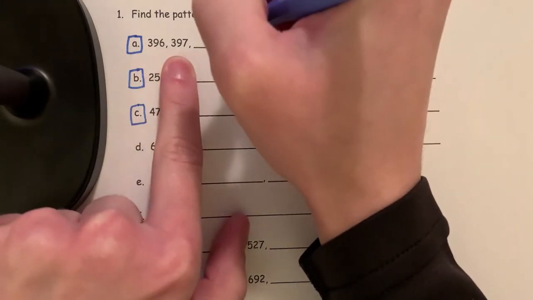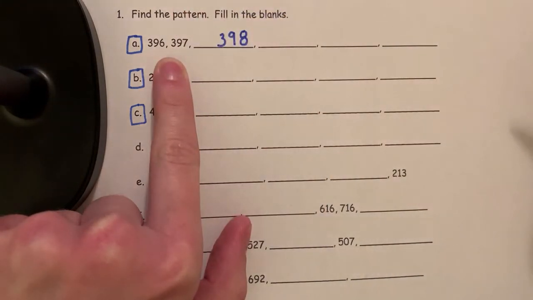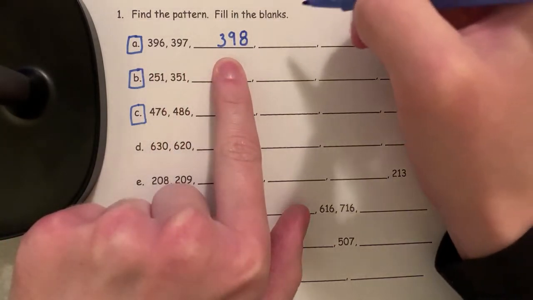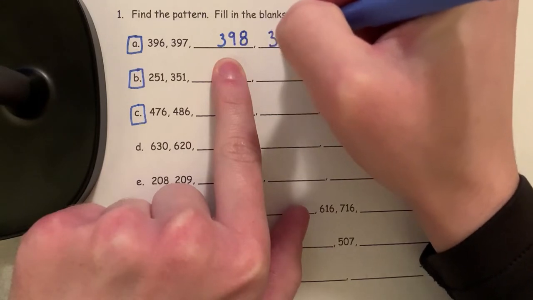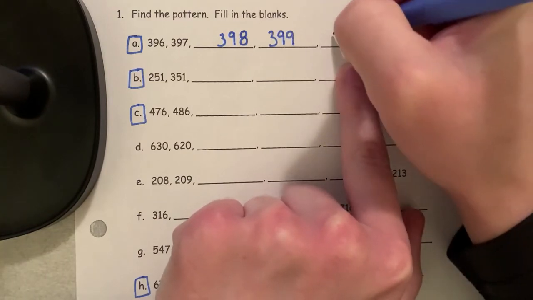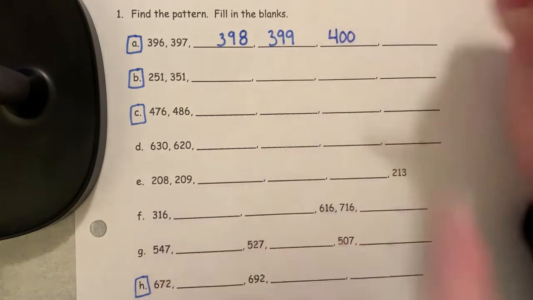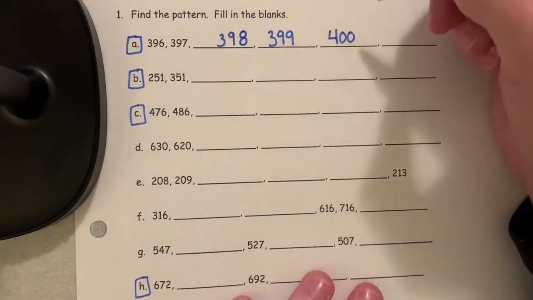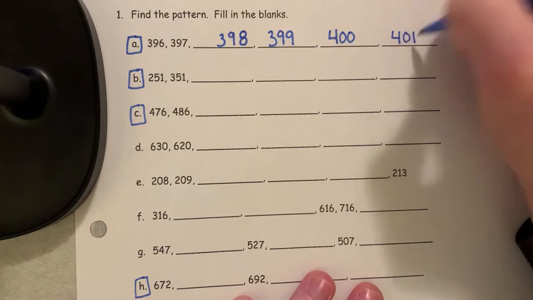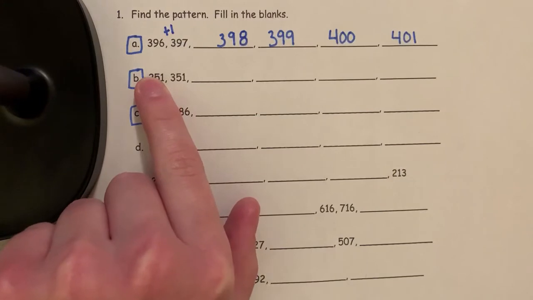The 9 in our tens place is going to stay the same. And the 3 in our hundreds place is going to stay the same. So we're going to have 398. We're going to add 1. So we're going to have 399. And then 399 plus 1 gives us 400. So now our ones, tens, and hundreds has all completely changed. So then 400 plus 1 more gives us 401. So with A, we were adding 1 on each time.